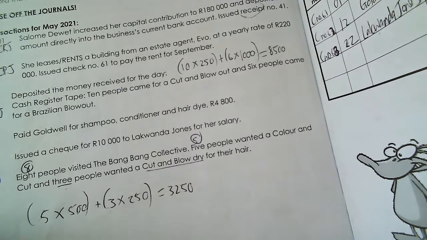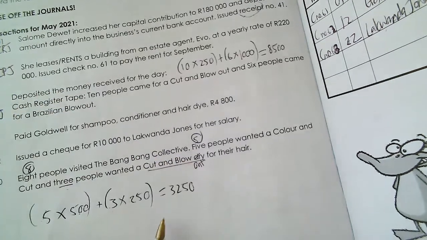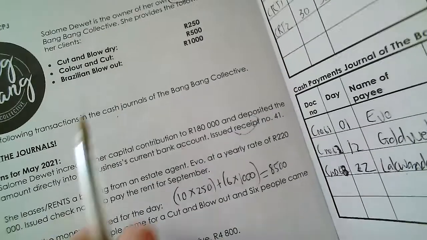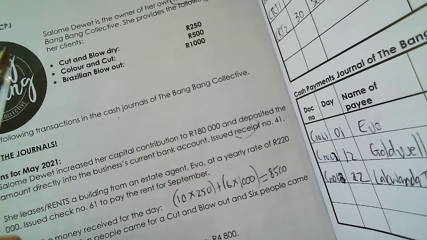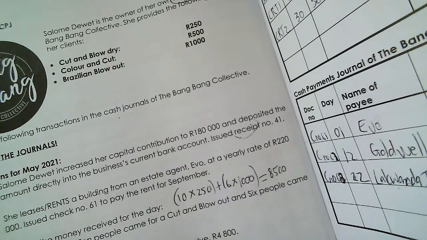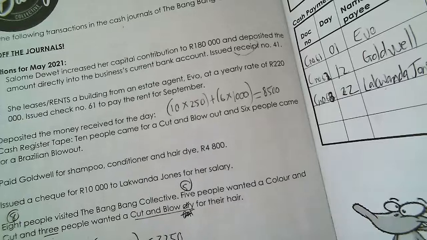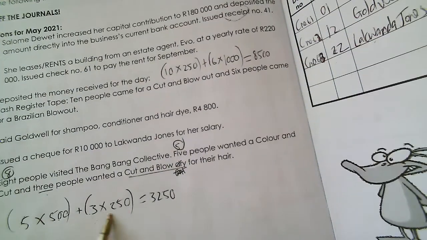Cut and blow dry is 250, so 3 times 250, and then you get 3,250.